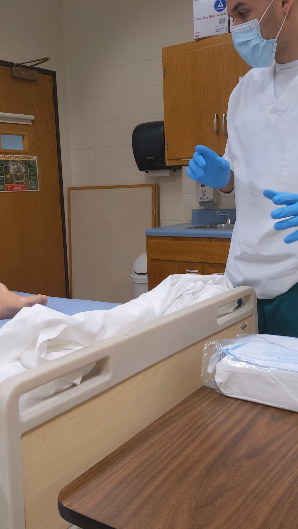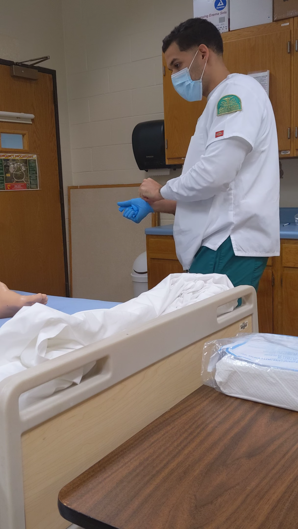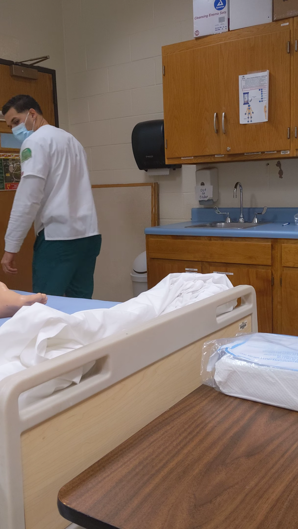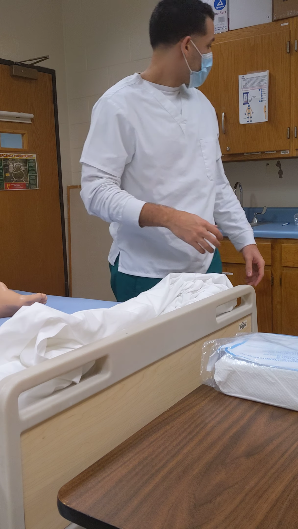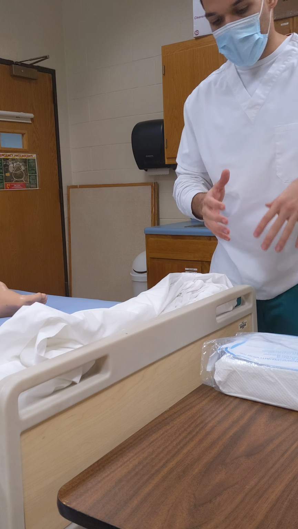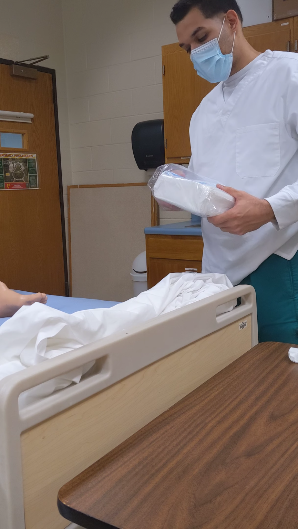Sorry, before I do that, I want to remove my gloves and do hand hygiene. There's no other gloves around, but I would put a new pair of gloves on just to keep it as clean as possible. Take out the kit.